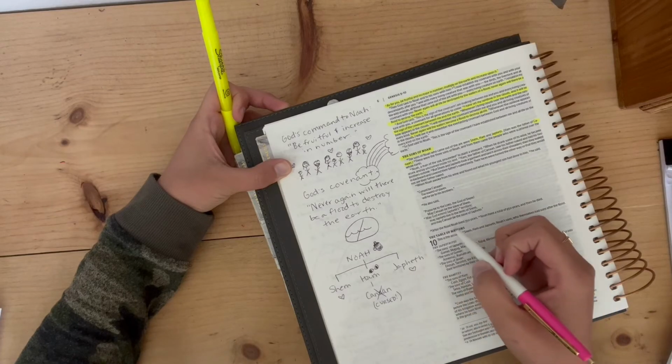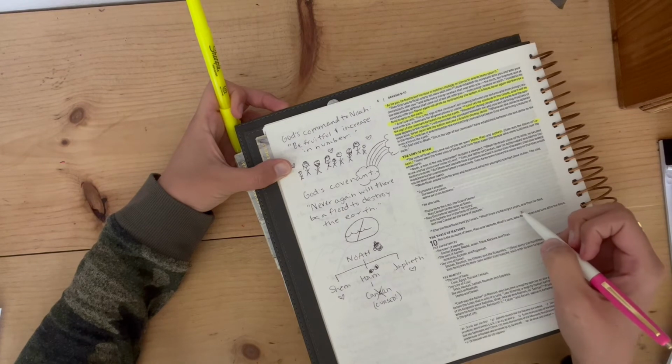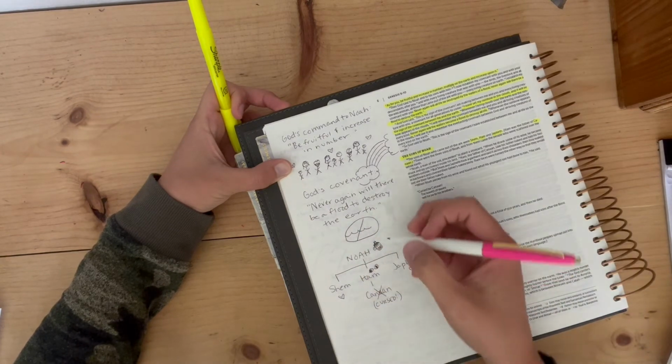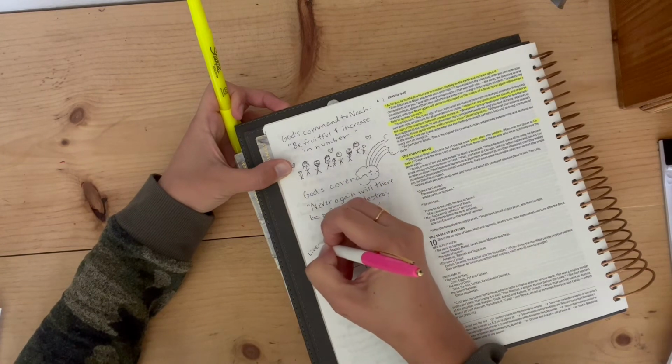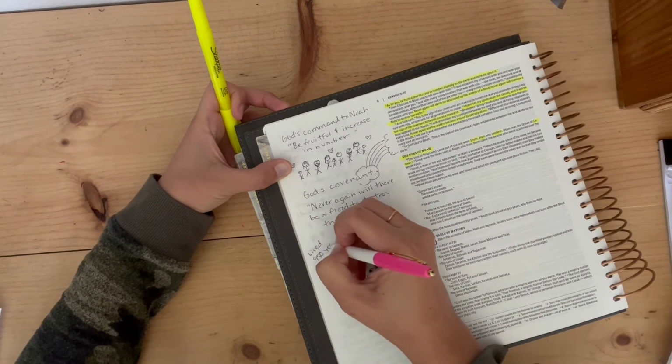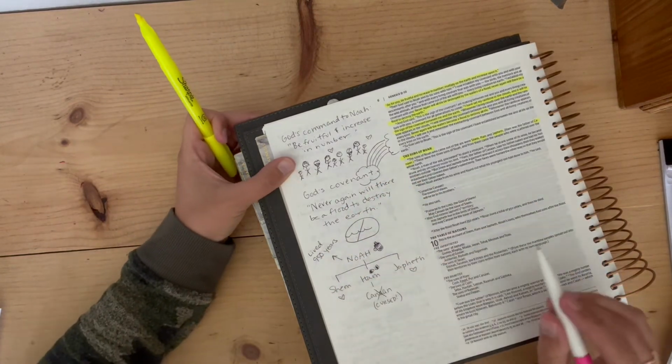So after the flood, Noah lived 350 years. He lived a total of 950 years, and then he died. Noah lived 950 years. So I just got this side note over there.